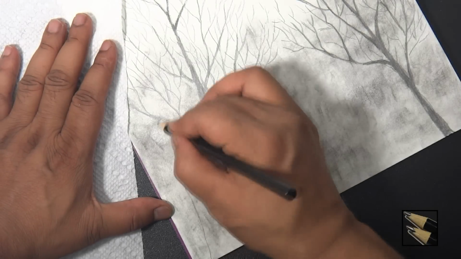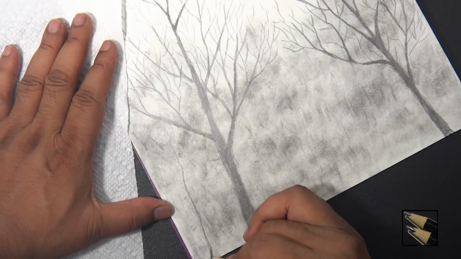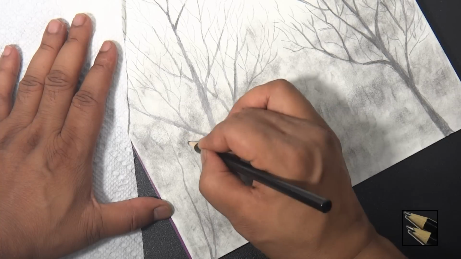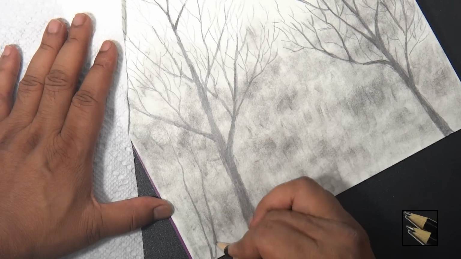Two main tree structures are done. Now the next thing I'm going to do is draw some small tree branches to fill areas between these two trees.